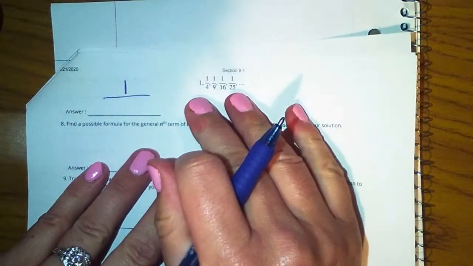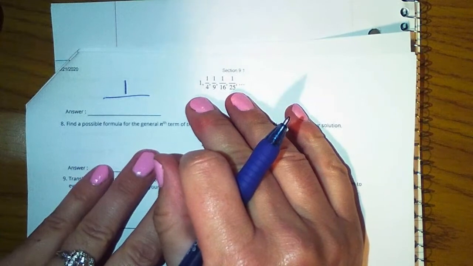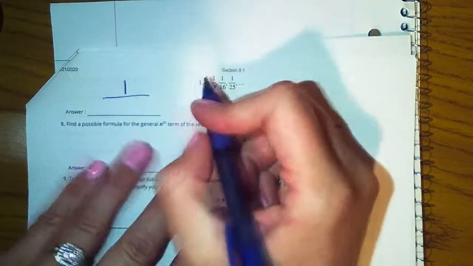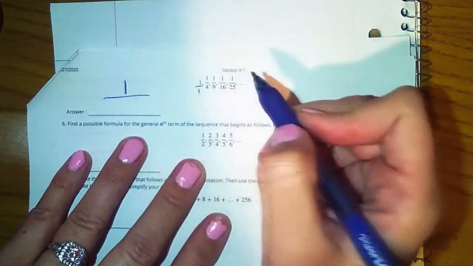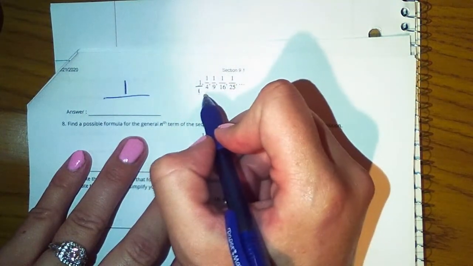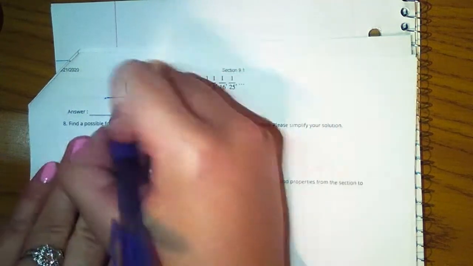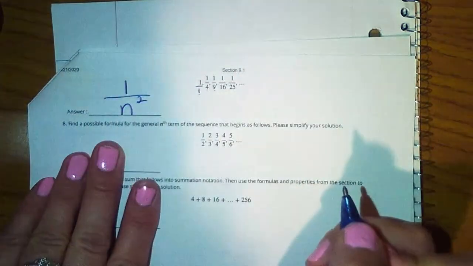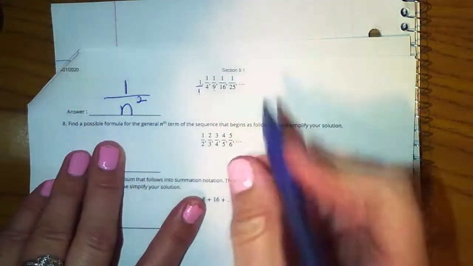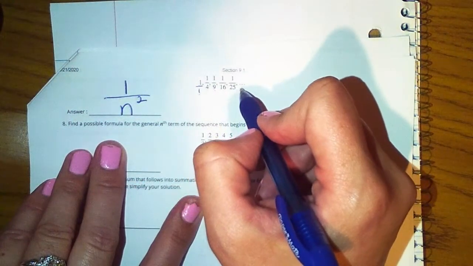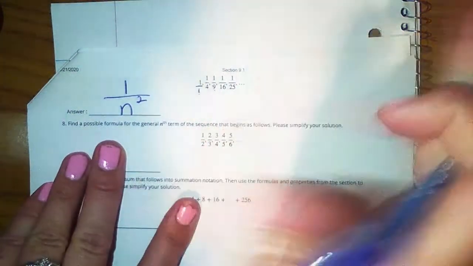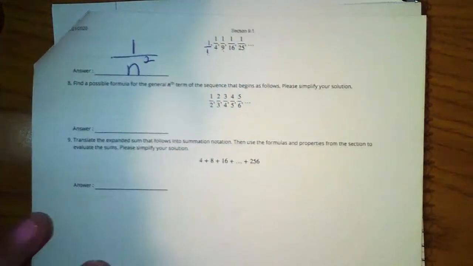And this is given to me as the first 5 terms of the sequence. Well, how do I generate, remember, I could write that over 1. How do I generate a 1 using 1s? How do I generate a 4 using 2s? Because that's the second term. How do I generate a 9 using 3s? Well, that's going to be the square of the value of the term. In other words, I know that the 6th term is going to be 1 over 6 squared, or 1 over 36. So you just kind of have to figure it out and play with it.